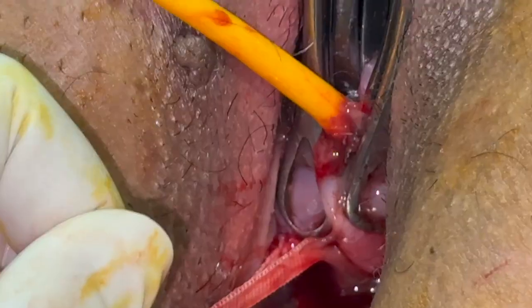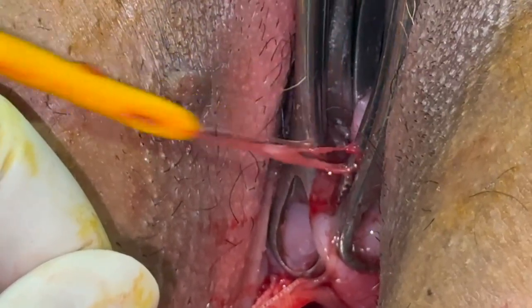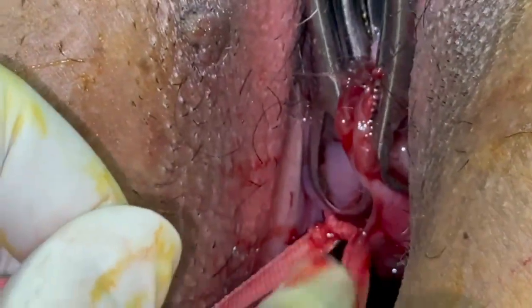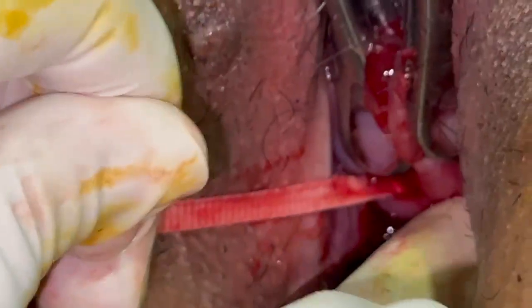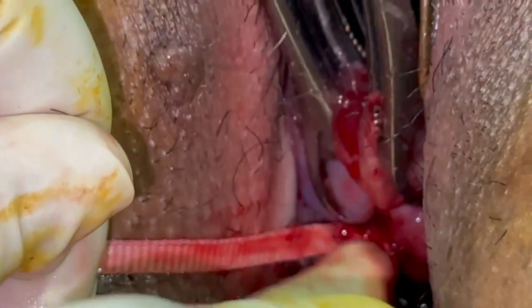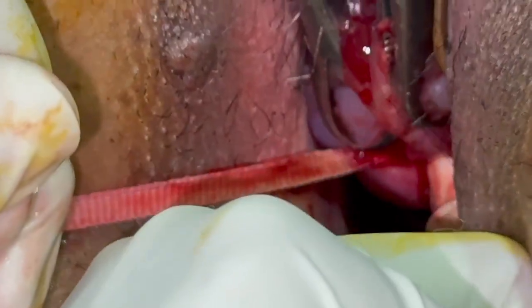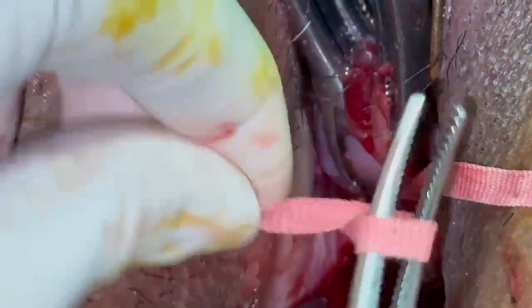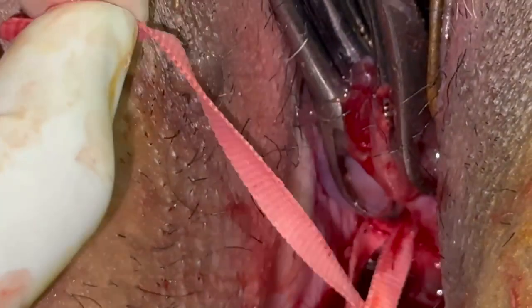So here we have tied the knot, and then we are removing the catheter from inside the uterus. Now we are tying the knot tightly. As this was a very dilated cervix, it was a little difficult to place the knot.